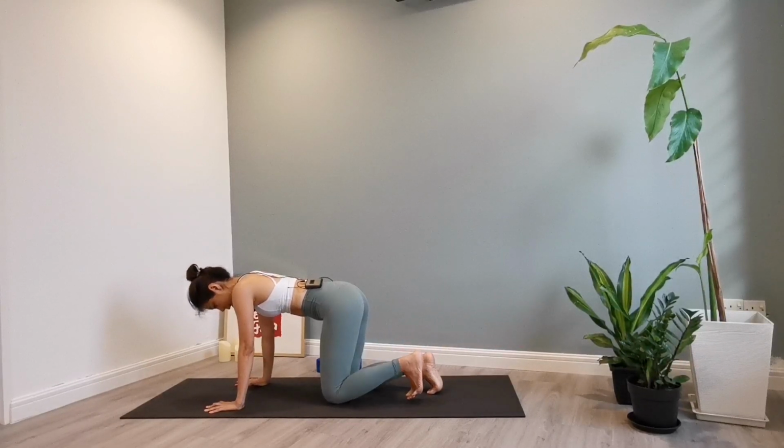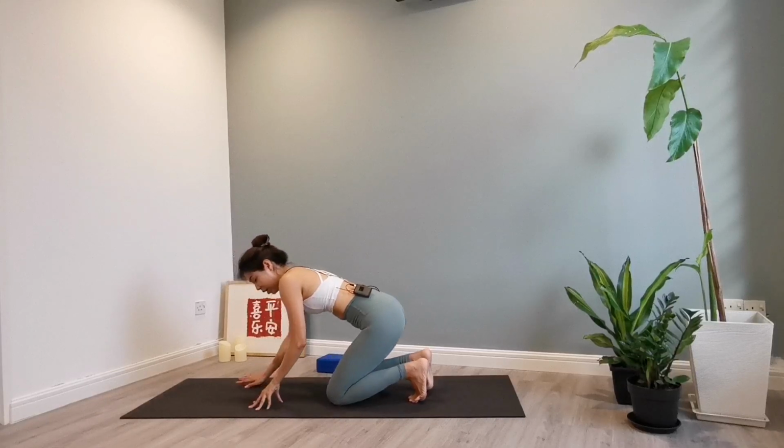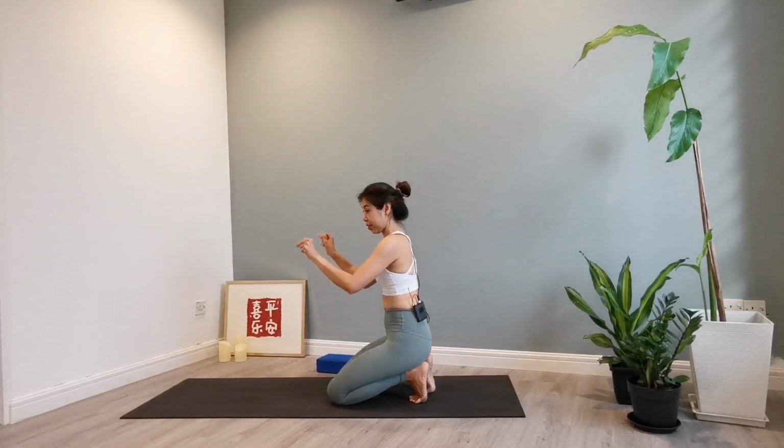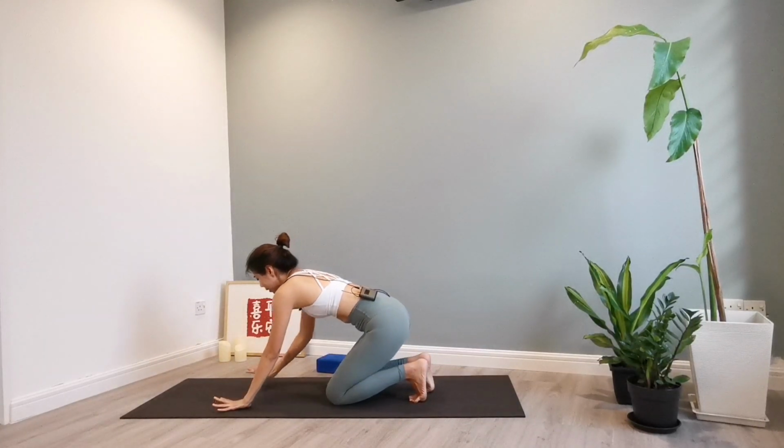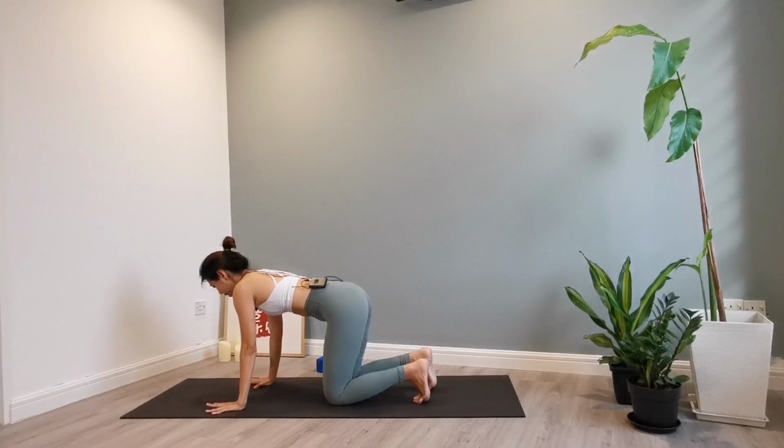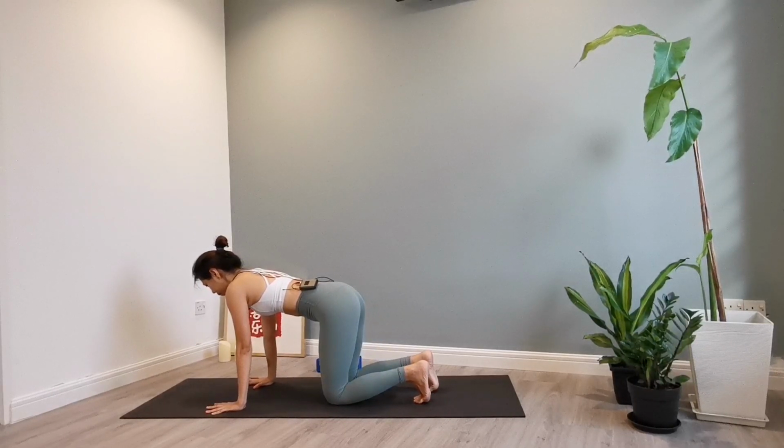Release. Okay, you can remain in the tuck toe, walk the hand, come to you, and get your wrist a little bit of rest. You can circle the wrist a little bit. So we come forward again. Get the hands down right underneath the shoulder. Finding the neutral pelvic. One more time, breathing in.